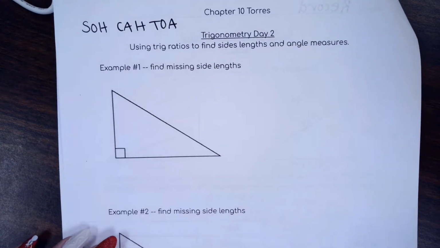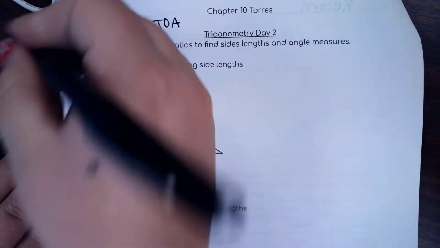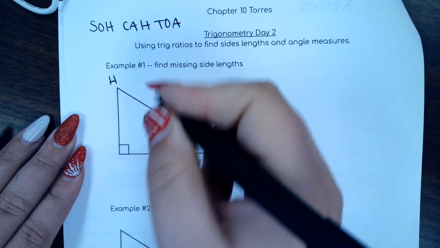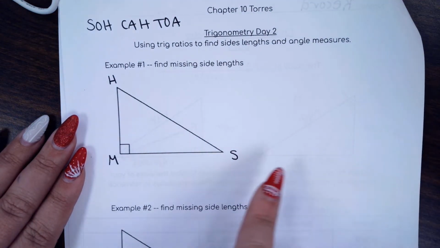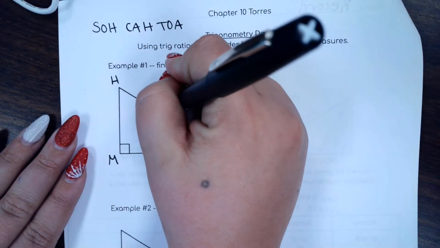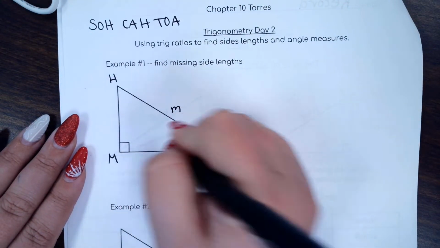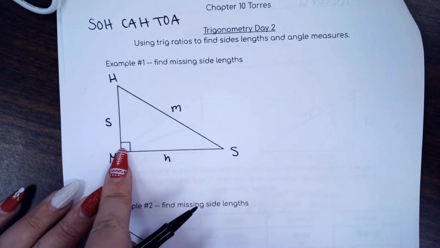In example 1 here, we're going to find the missing side lengths. We've got to mark up our triangle a little bit. So let's call this triangle HMS. Remember, you can label the opposite sides with a lowercase letter. So this would be side M, this would be side H, this would be side S. And of course, here's our right angle.